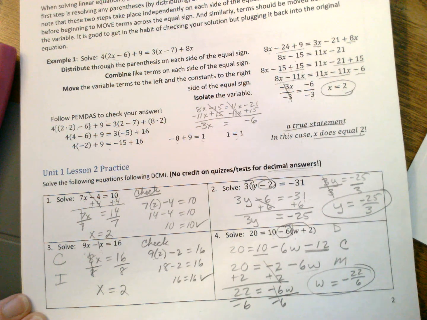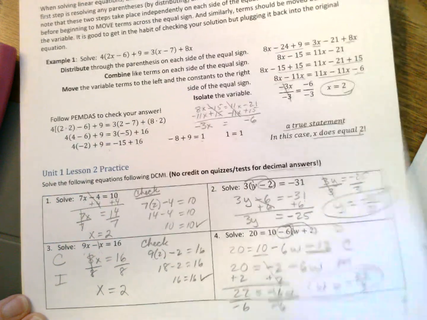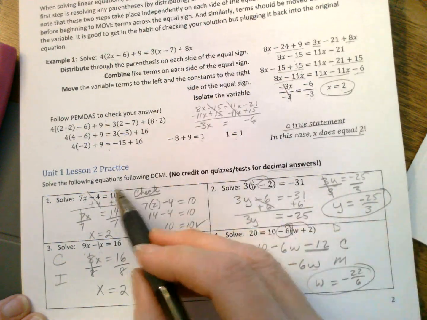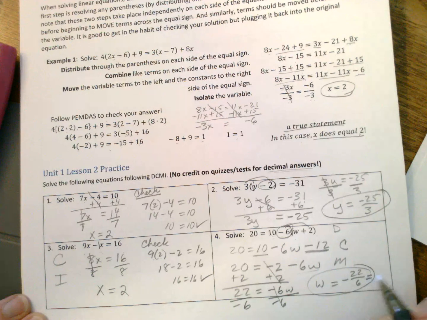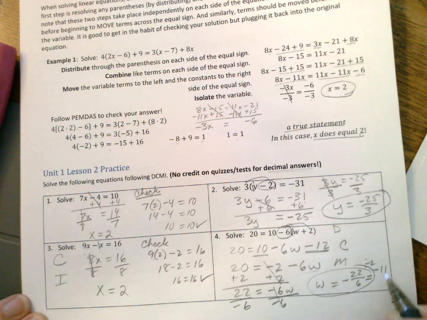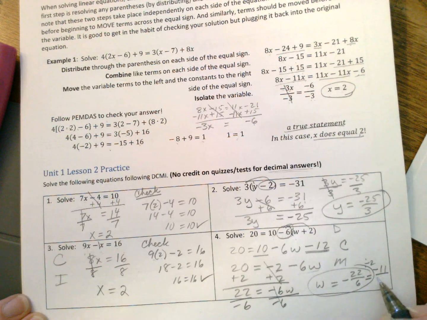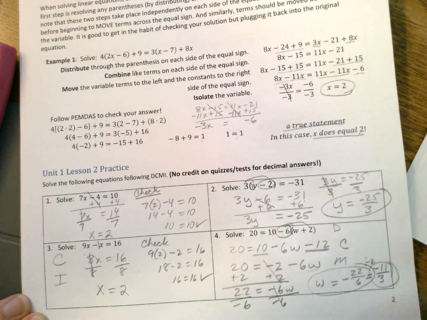Oops, what I didn't do. These are both even. So even though it didn't say anything about reducing, please do. You can divide everything by a 2. You get a negative 11 over 3. And that should be your final answer.